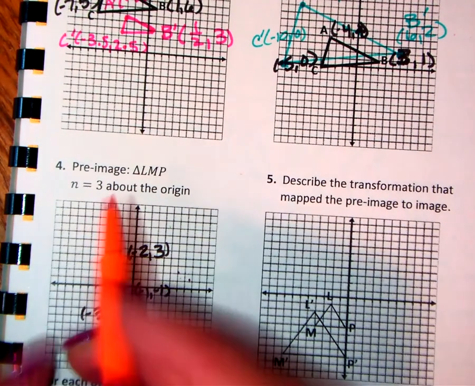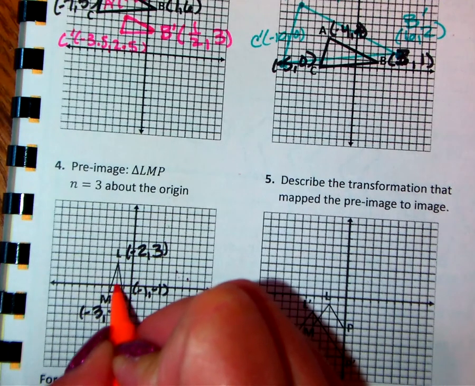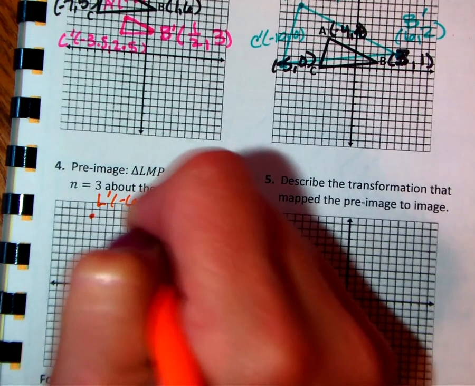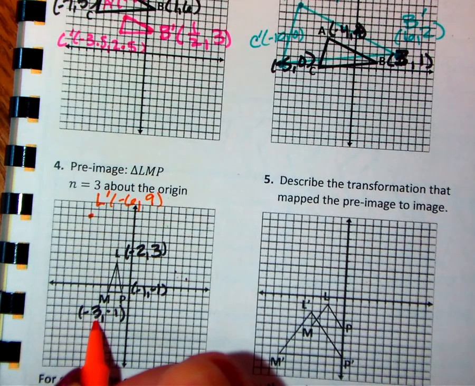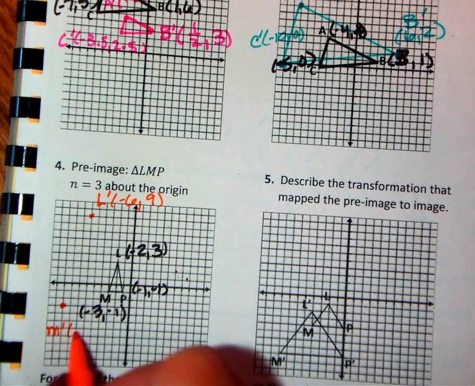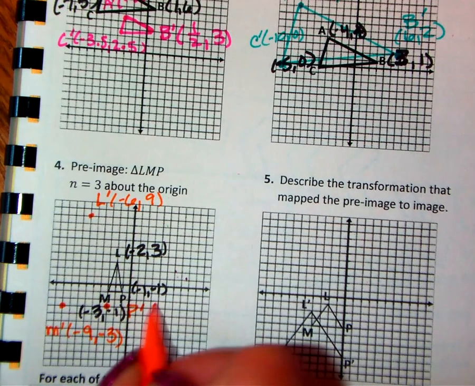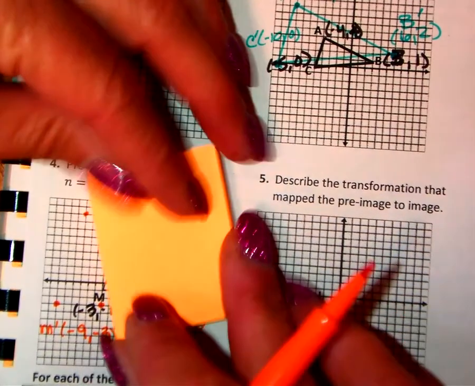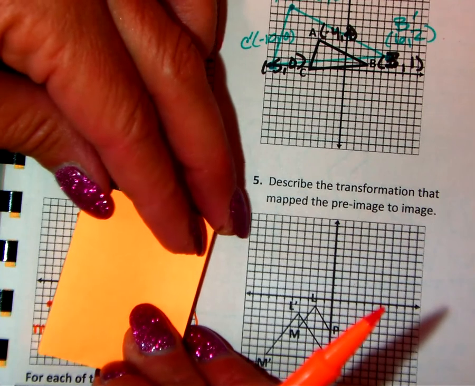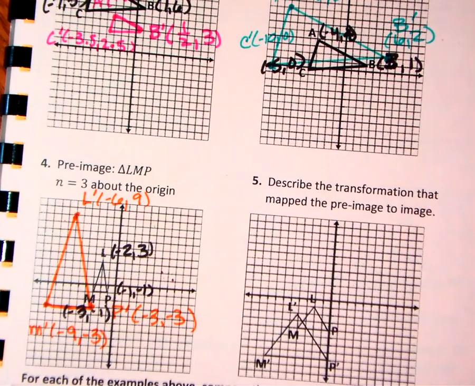Okay, then let's go look at what we're going to do. N is 3. So what's going to happen here? It's going to get a lot bigger, right? Quite a bit bigger, 3 times bigger. So negative 6, 9 is L prime, negative 6, 9. Okay, multiply by 3, I get negative 9, negative 3. M prime. Okay, multiply by 3, I get negative 3, negative 3. So P prime is negative 3, negative 3. And that completes our image there.